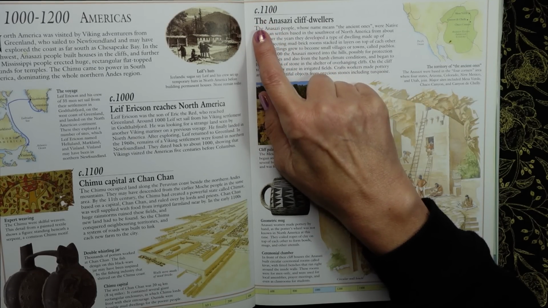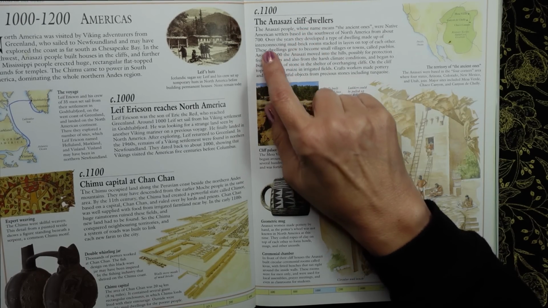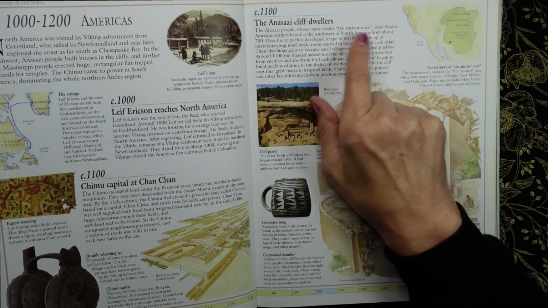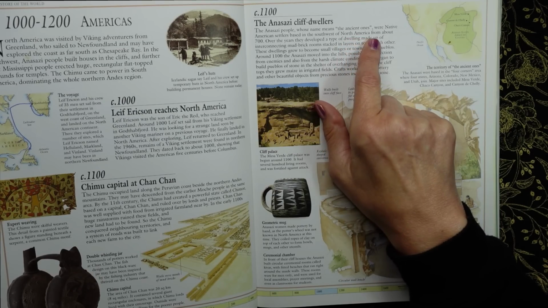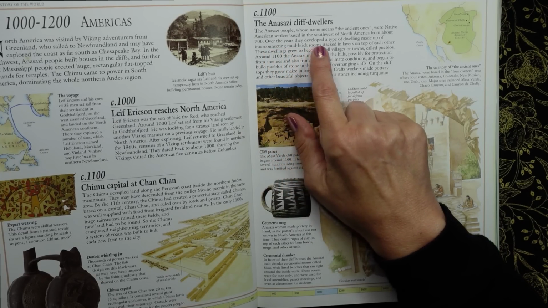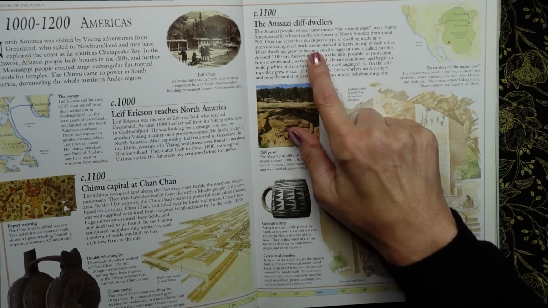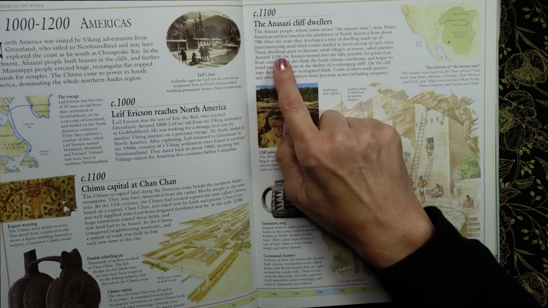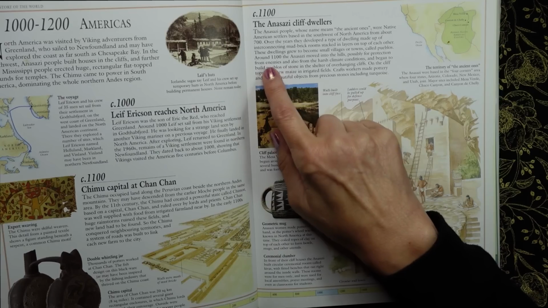Circa 1100, the Anasazi cliff dwellers. The Anasazi people, whose name means the ancient ones, were Native American settlers based in the southwest of North America from about 700. Over the years, they developed a type of dwelling made up of interconnecting mud brick rooms stacked in layers on top of each other. These dwellings grew to become small villages or towns called pueblos.